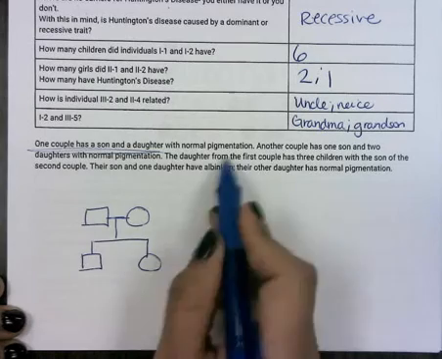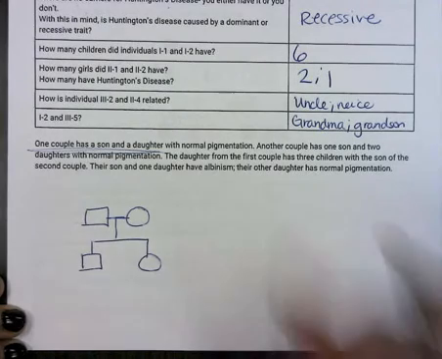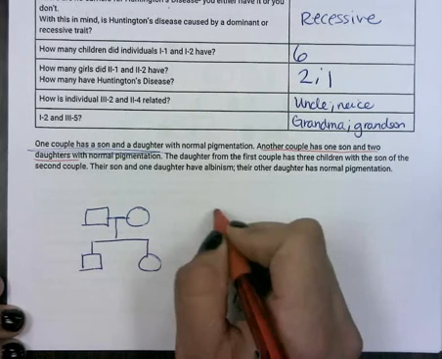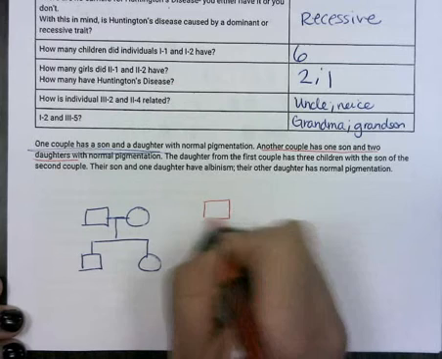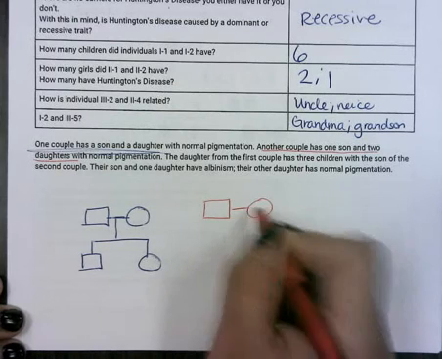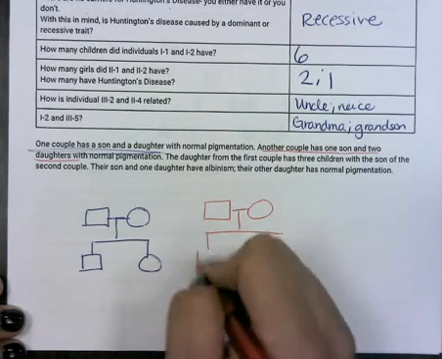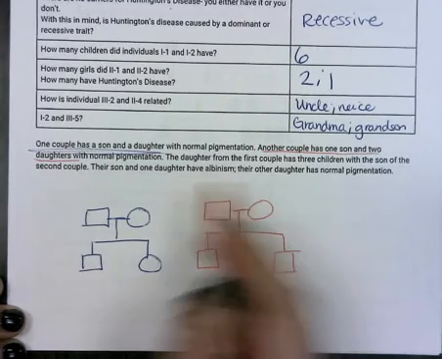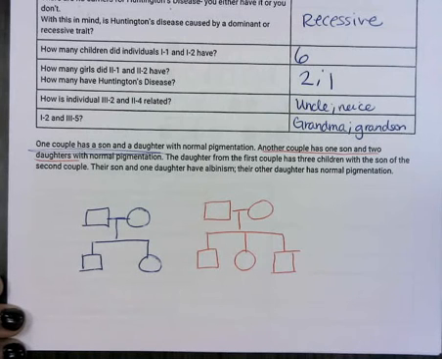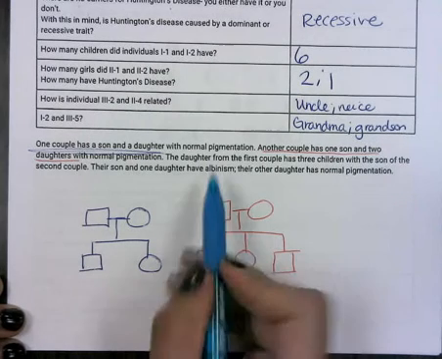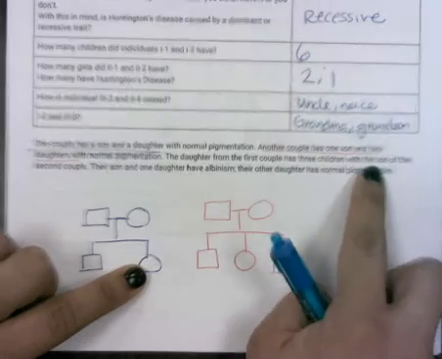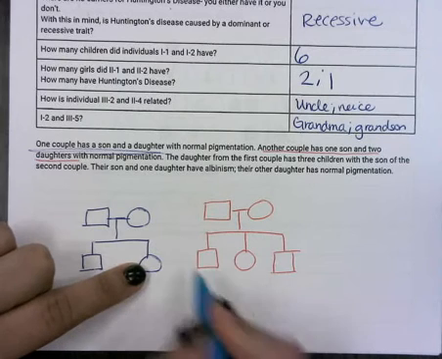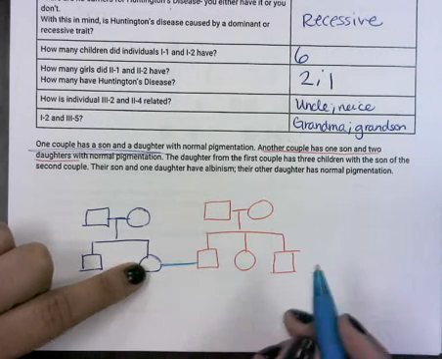Okay, we have another couple who has one son and 2 daughters. If there's another family, we tend to draw it the same way, just over to the right a little bit. So they have a son and 2 daughters, and everyone is still normal pigmentation. Then it says the daughter from the first couple and the son of the second couple had 3 children. So we draw a line connecting them, and they had kids.